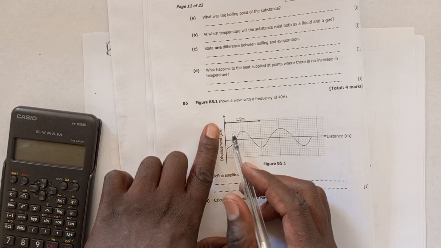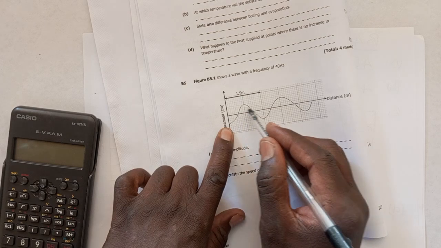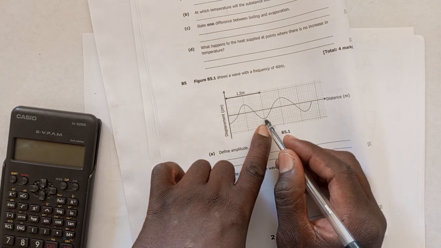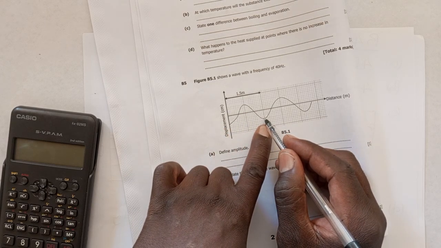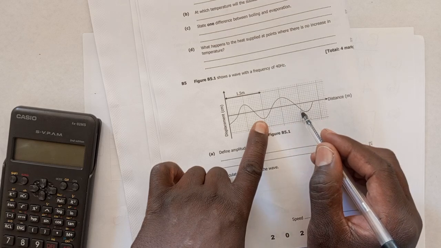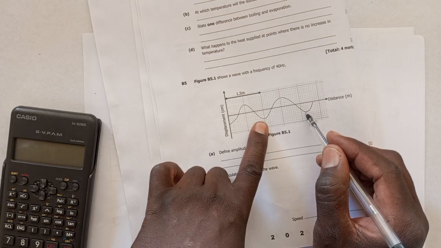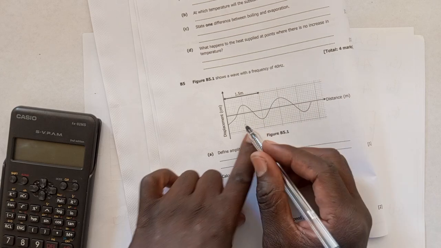Now look at where the wave is starting from. This wave starts from here, meaning it ends where it starts from here. This is one wave, one cycle. Another one starts from here and ends here. This is another wave. So this is what you ought to know.